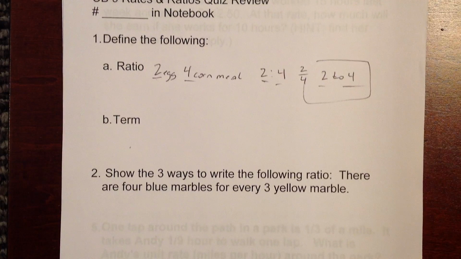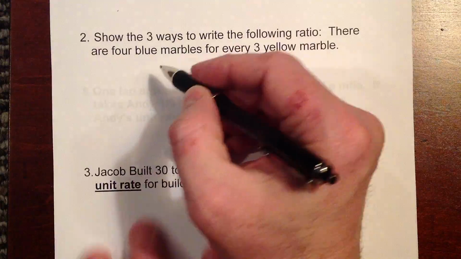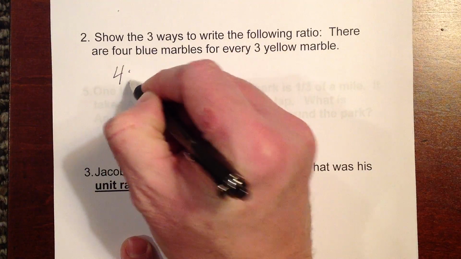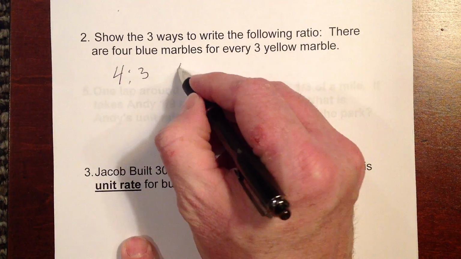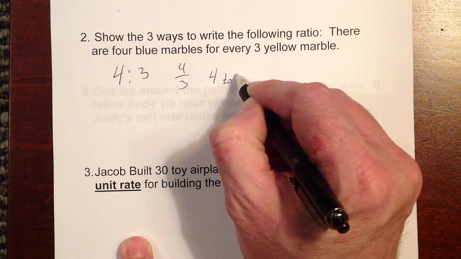And now show 3 ways to write the following ratio. There are 4 blue marbles to every 3 yellow. You could say 4 to 3, or 4 over 3, or 4 to 3.